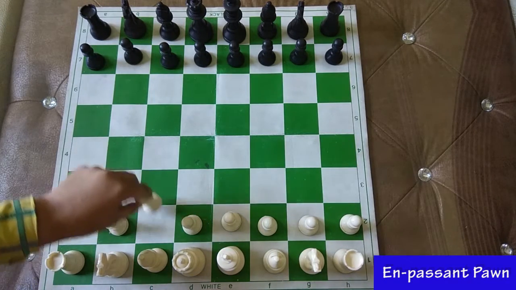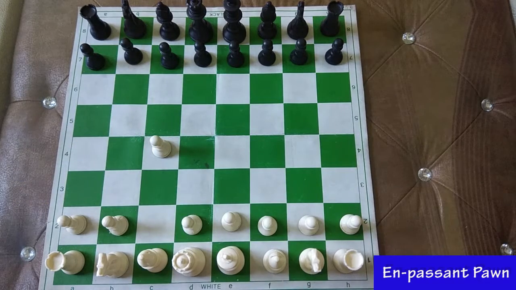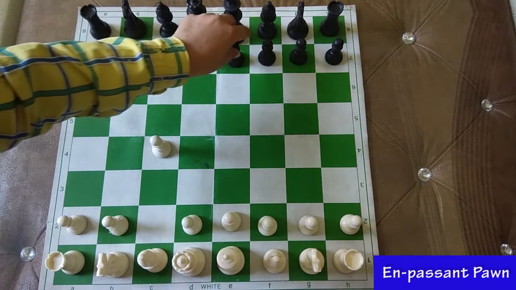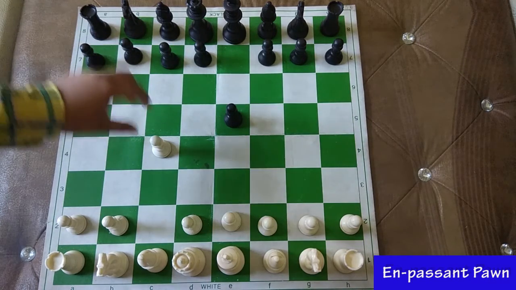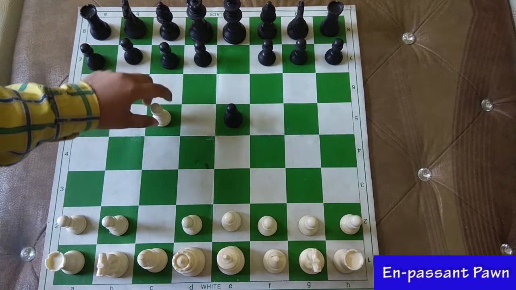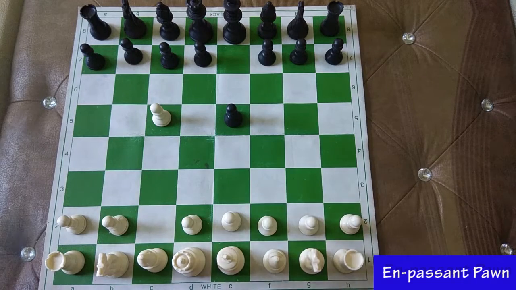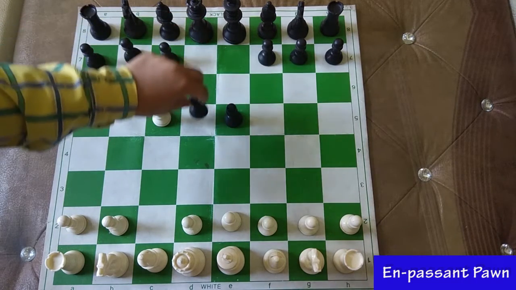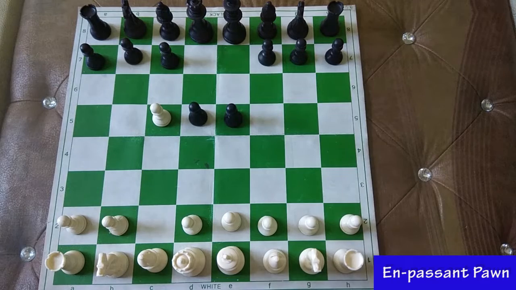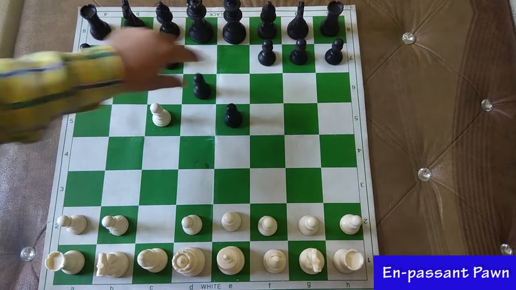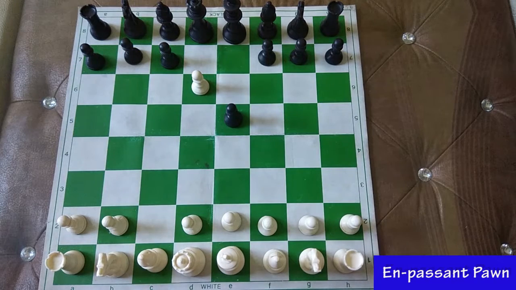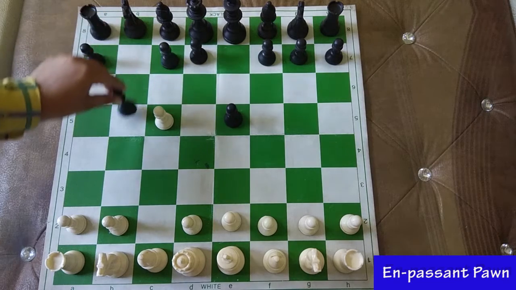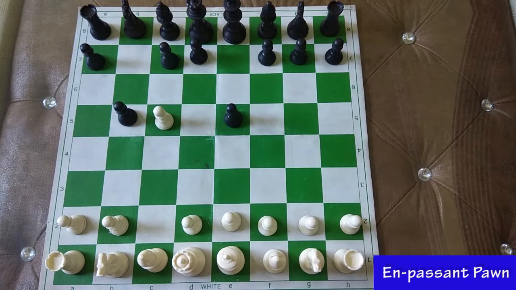Next, we will learn en passant. Consider white moves a pawn to c4, black then moves a pawn to e5, and white next moves the pawn further to c5. Now, if black moves the d5 pawn, then white can still capture the black pawn by moving the pawn into d6. Similarly, if black moves b5, then white can capture c into b6.